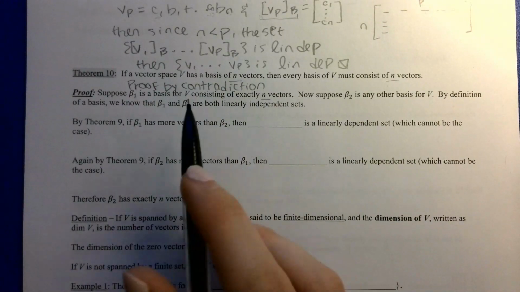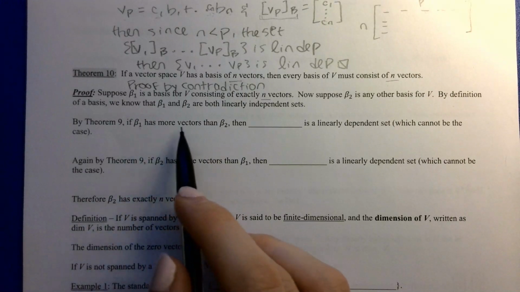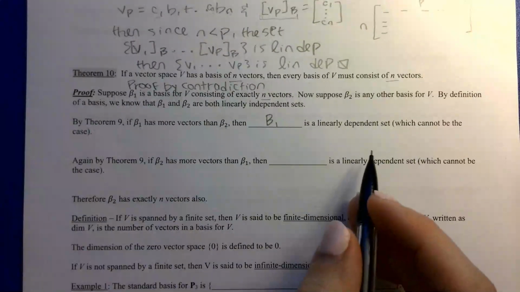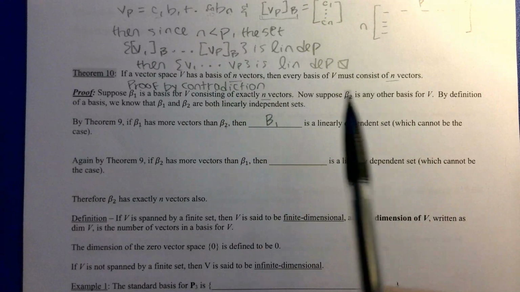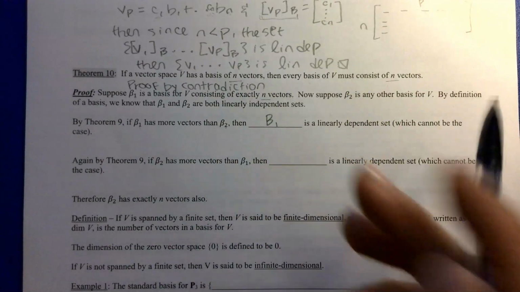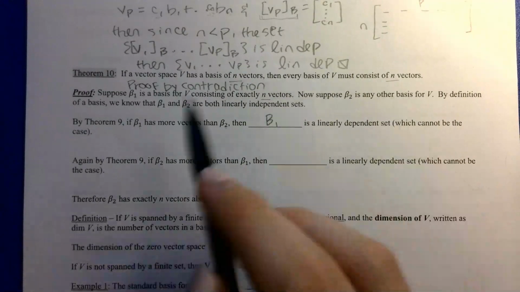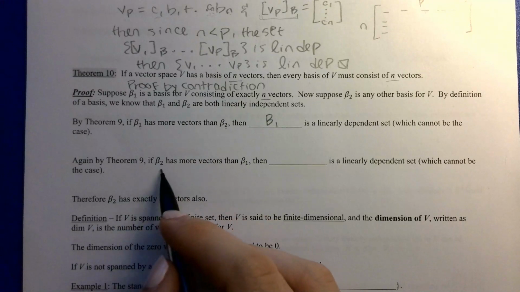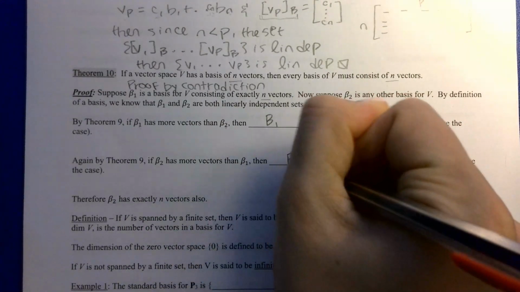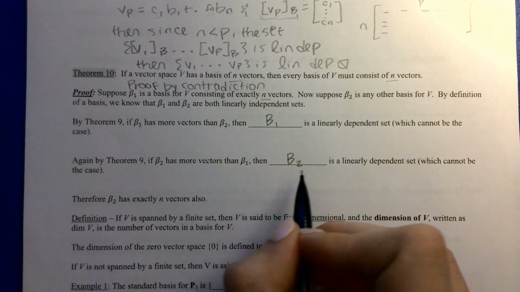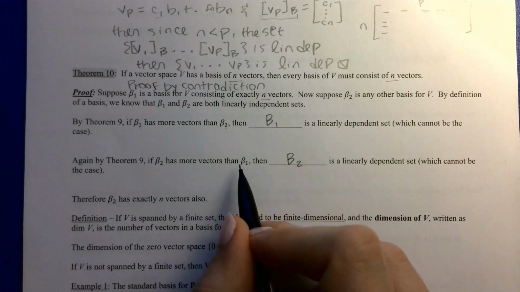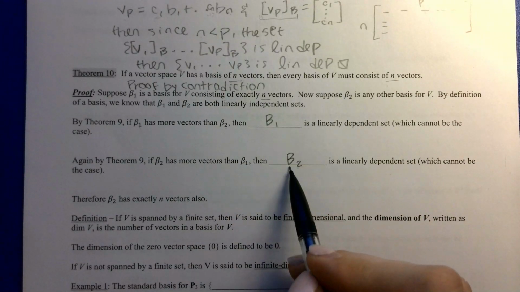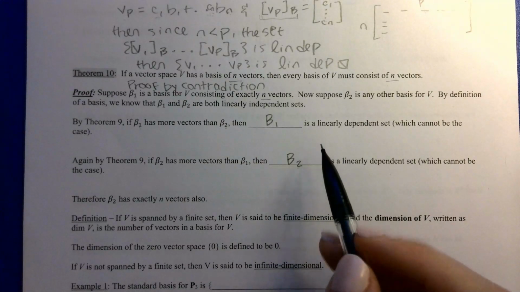Okay, so by the theorem we just talked about, if B1 has more vectors than B2, then B1 has to be linearly dependent. We just proved that if a set has any more vectors than the basis, then that set is linearly dependent. But that can't be true because B1 is supposed to be a basis, which is linearly independent. And then for the same reason, if B2 has more vectors than B1, then B2 must be the one that's linearly dependent, because any set that has more vectors in it than the basis does is automatically linearly dependent. But we assumed at the beginning that B1 and B2 were both bases, so it should be linearly independent.